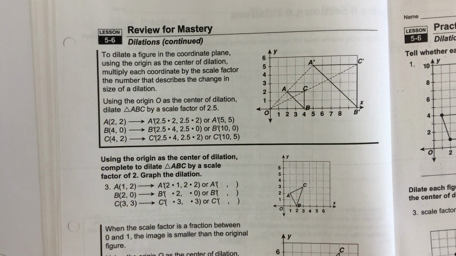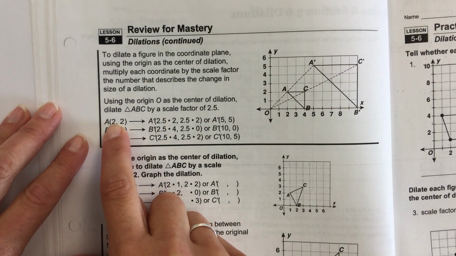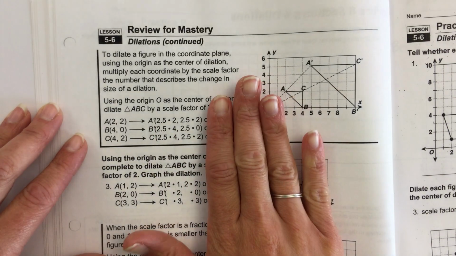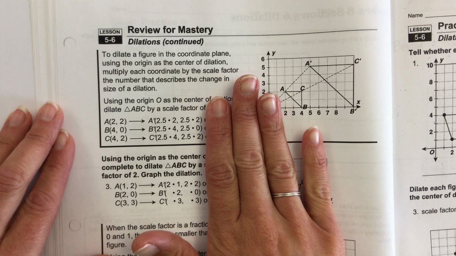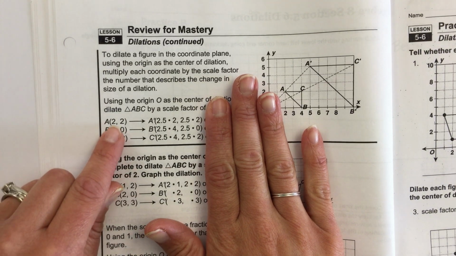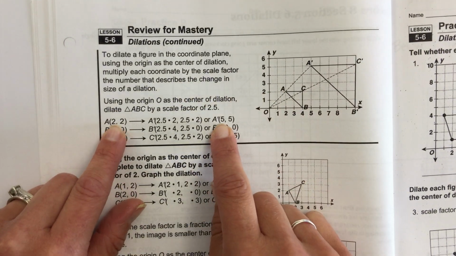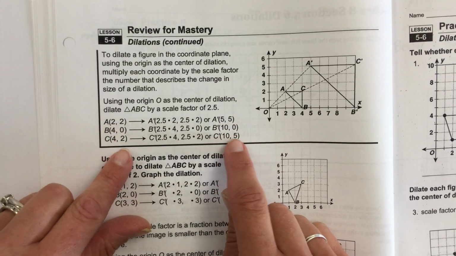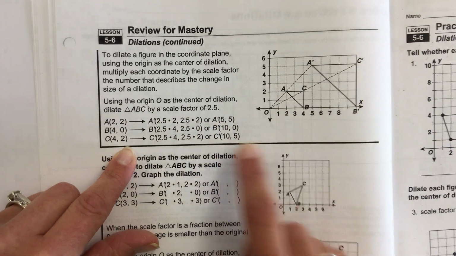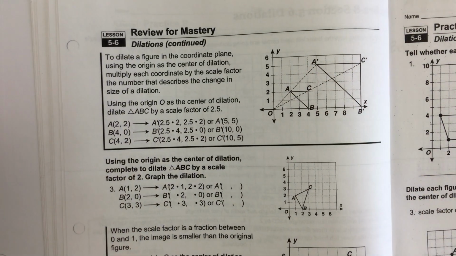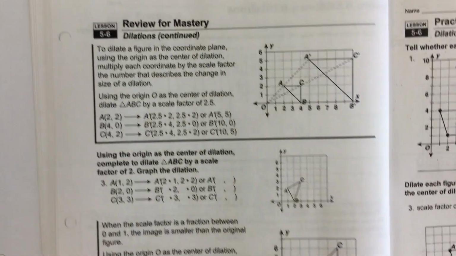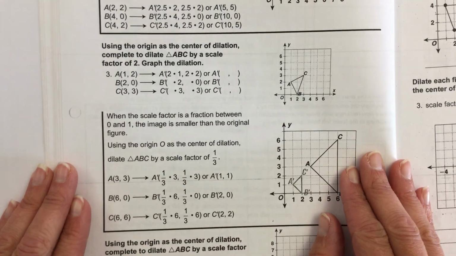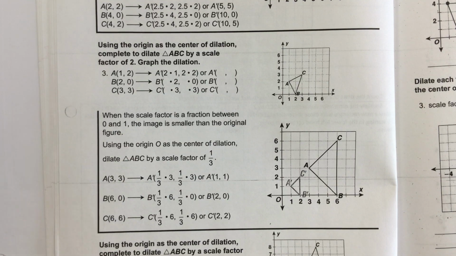So what I'm showing you is if they want the scale factor to be 2.5, it is going to make our shape bigger. And if these were the original coordinates, you take all of the coordinates times 2.5. It looks kind of complicated when we do it ourselves, but if you take 2 times 2.5, you get 5. So you go through all of the coordinates, you multiply them, and then you plot the new shape. Okay? So these are the types of problems we're going to be doing with the origin as the center.